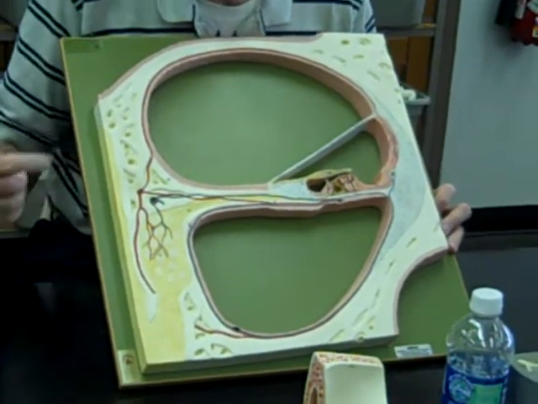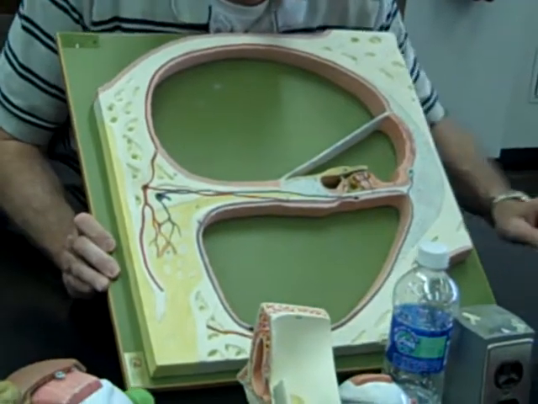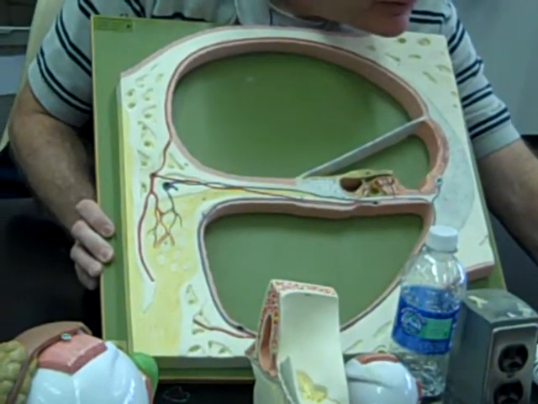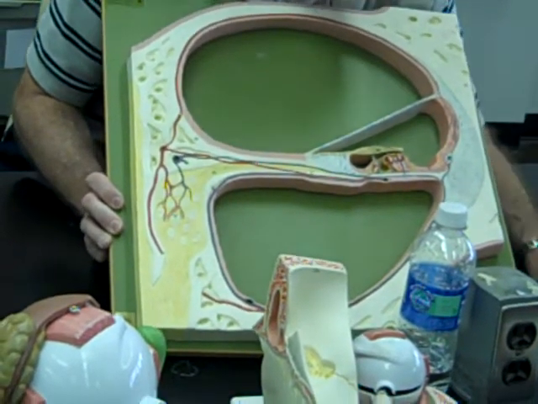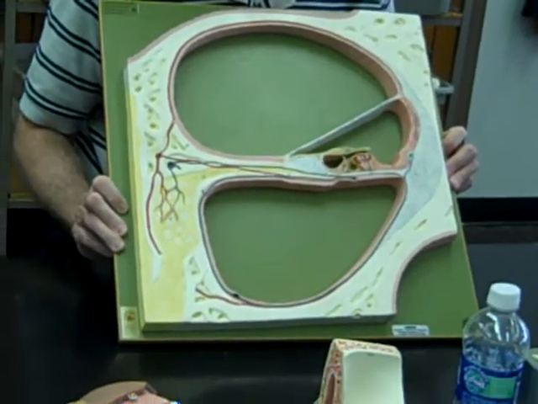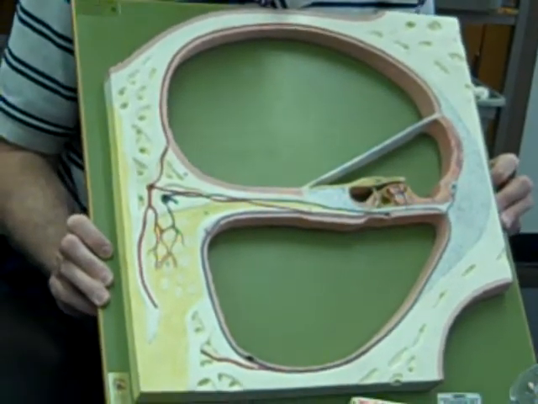Figure A is several of these. Figure A is 1, 2, 3. I'm going to slide this toward me a little bit so I can actually count them. 1, 2, 3, 4, 5, 6, 7, 8. So figure A shows 8 of these, 8 cochlear ducts. So this is one cochlear duct shown here.